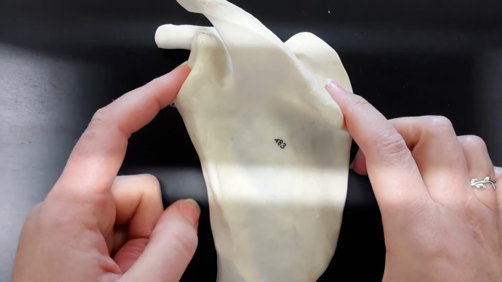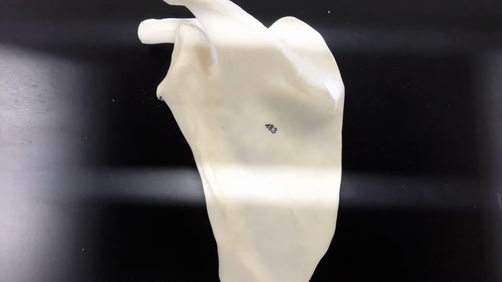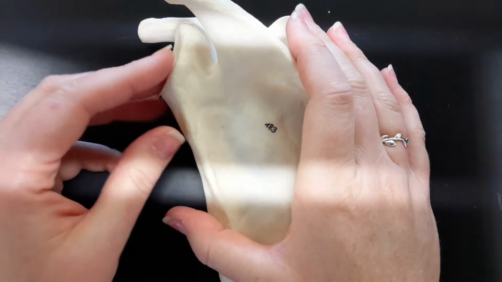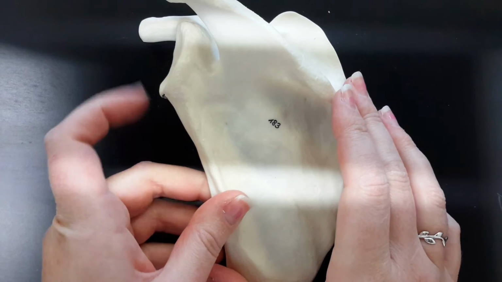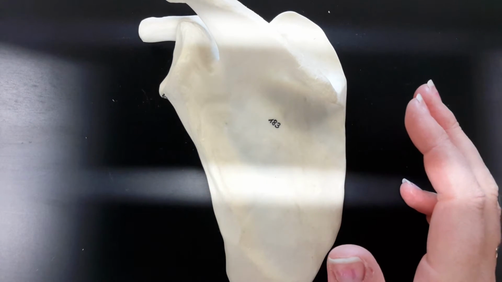So if this is where the head of the humerus is articulating, what's that area of our body called? Right there. Yeah, the axillary. Yeah, so it's in that armpit region. So we're going over borders.